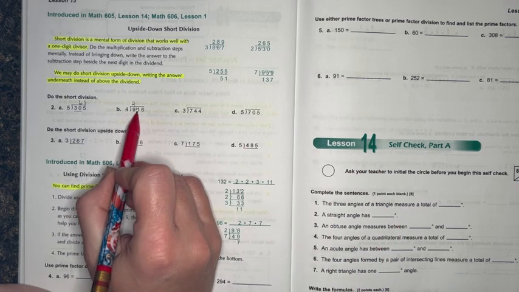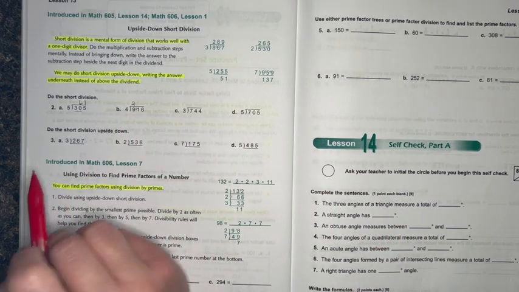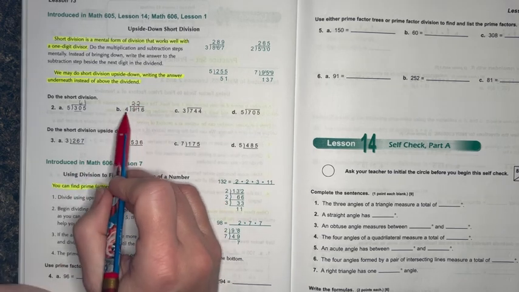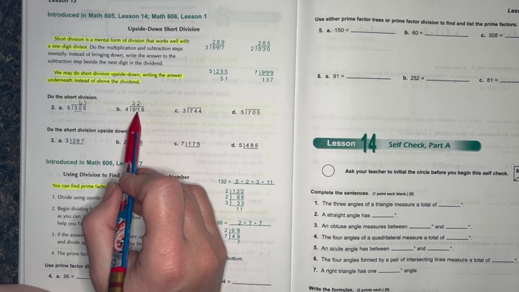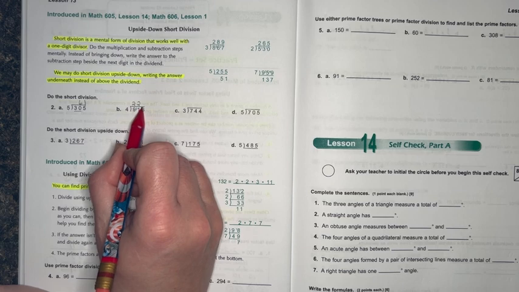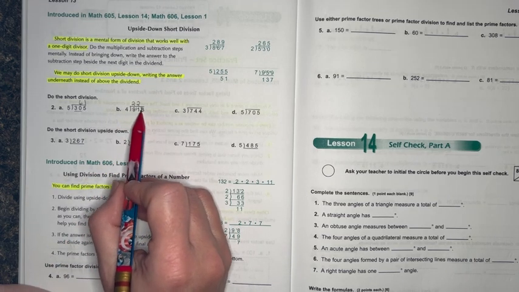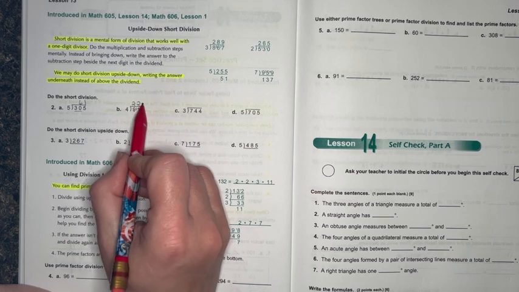So then how many 4s are in 11, right? That's what we have to think about. And there's 2 4s in 11. 4 times 2 is 8. So that means that there's 3 remaining. And so we stick the 3 over here. Now we have, instead of just a 6, we have a 36. How many 4s are in 36?